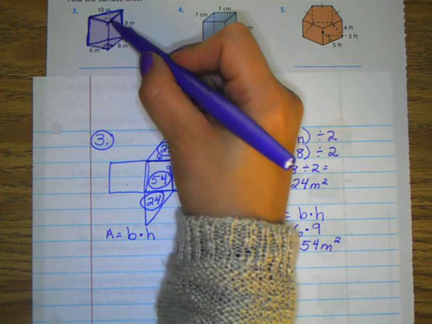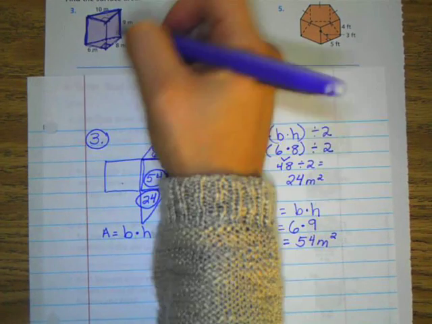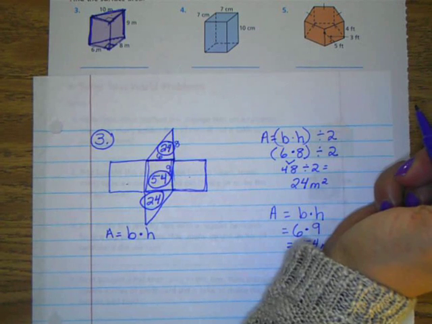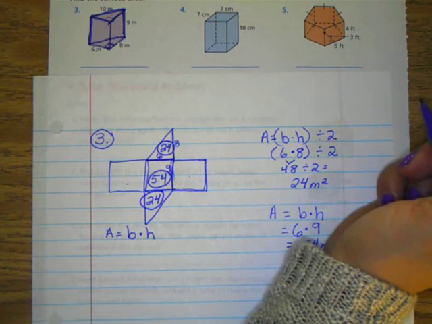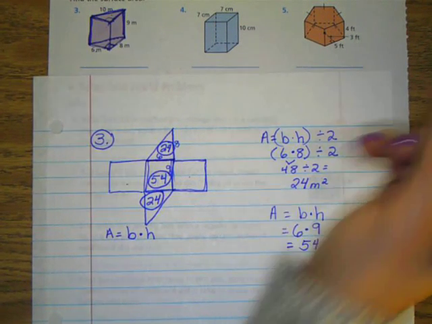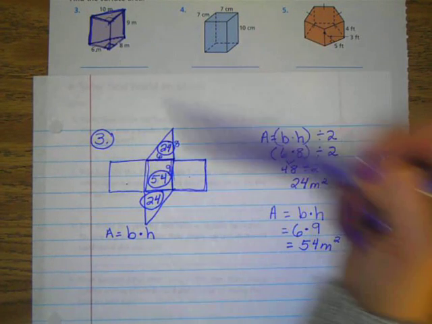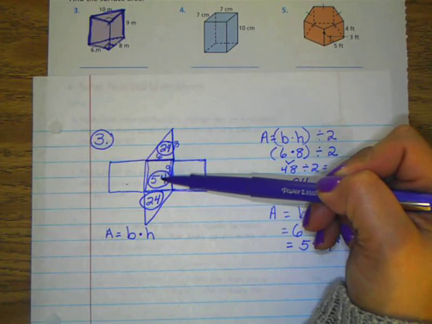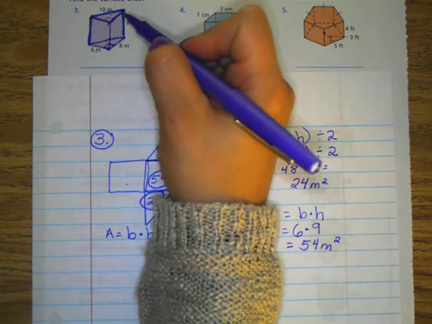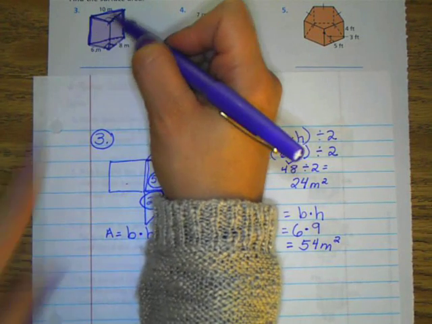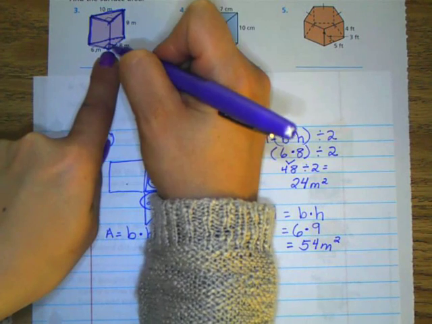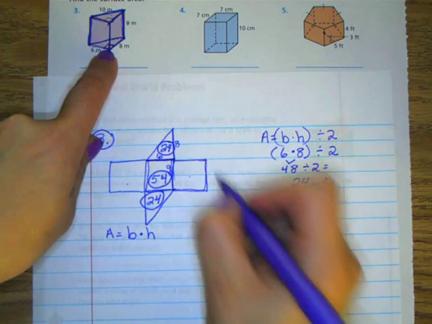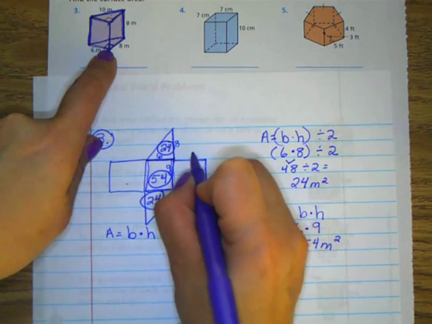Okay, so we figured out the 9 by 6, didn't we? Okay, so we figured out the 9 by 6. So then we should have a 9 by 8, right? Okay, so this one could be our 9 by 8. But then we should have a 10 by 9. Because this one would be 10.